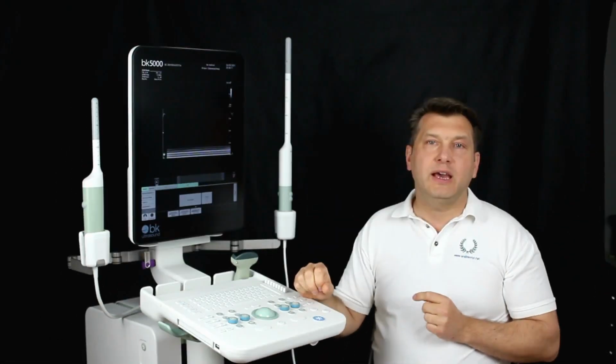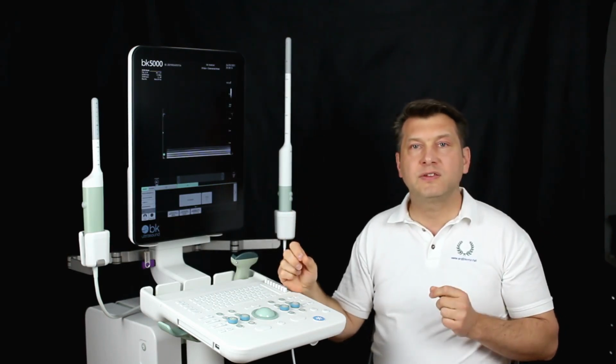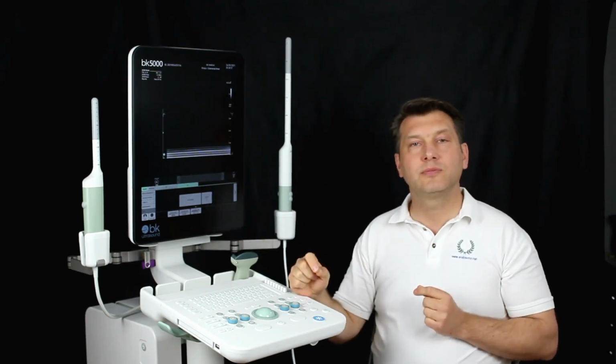As we see, it is not difficult to choose the right parameters for the 3D sonography. This is how your diagnostic will surely be successful and reliable. Thank you very much.